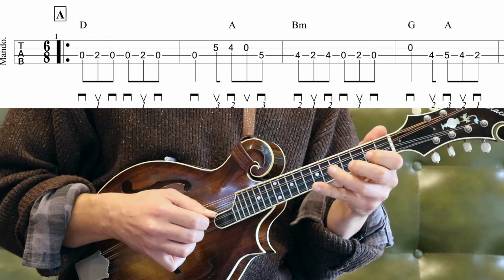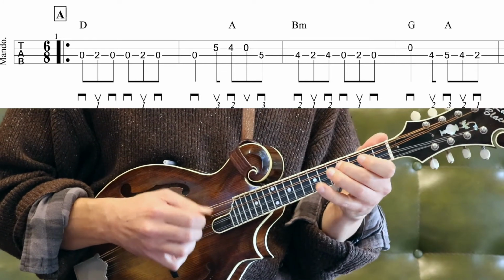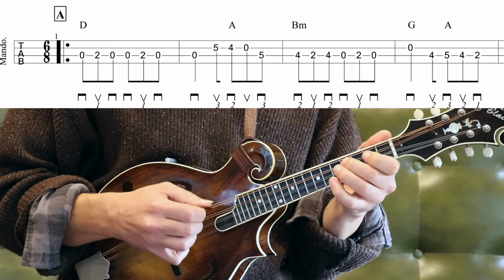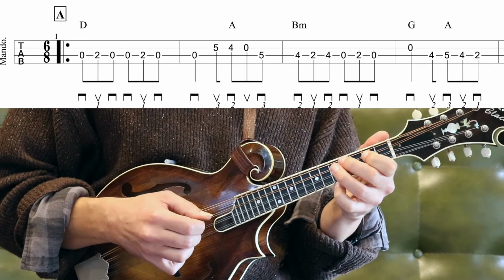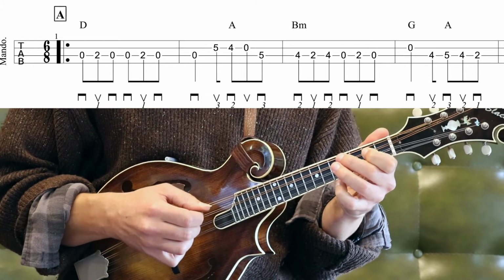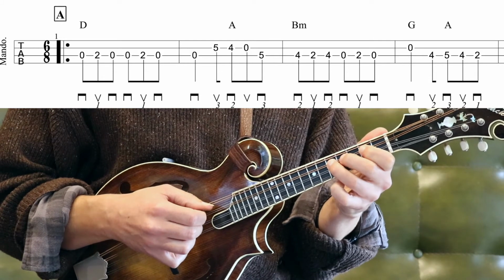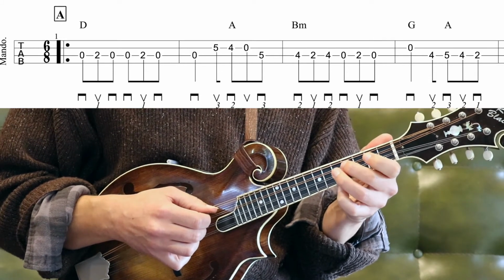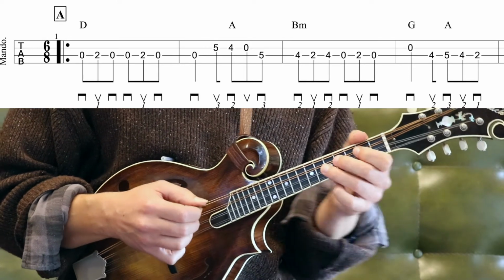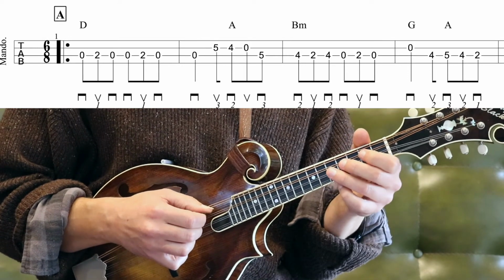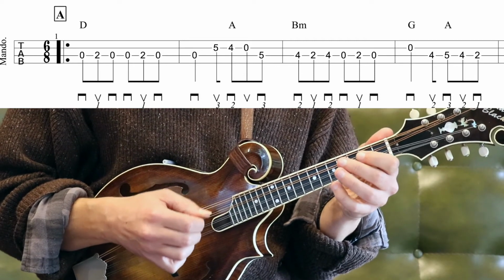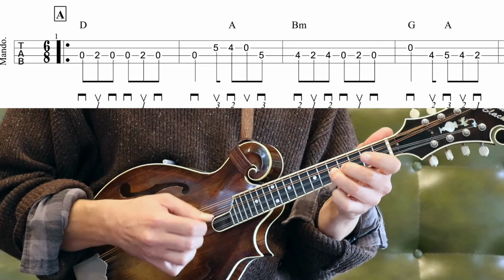Measure 4 again kicks off with the quarter note. 1 and a, 2 and a. Down, up, down, up, down. Okay, and use those three fingers there across the 5th, 4th and 2nd frets. Alrighty, so let's play through these first four measures of part A.